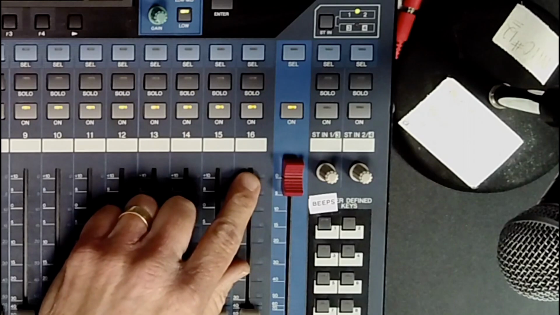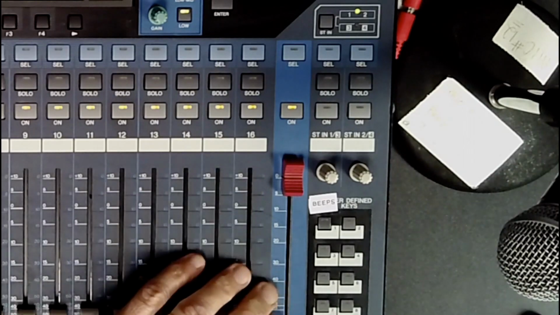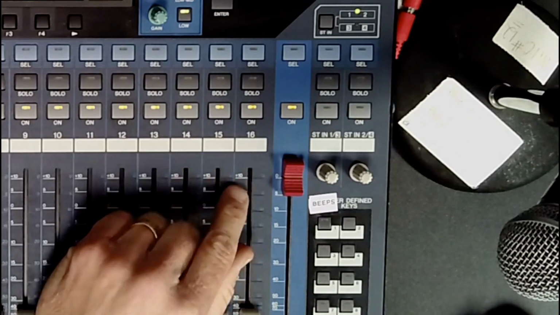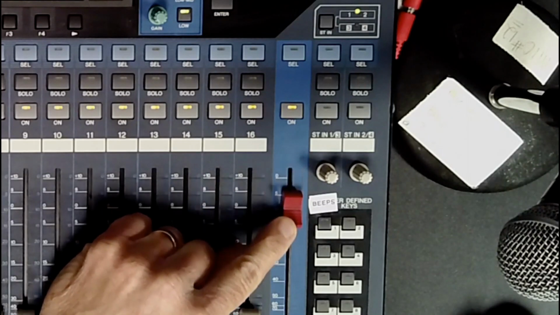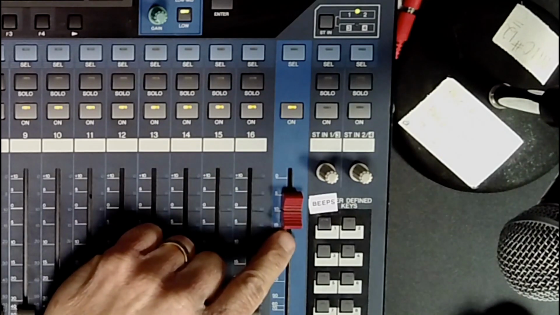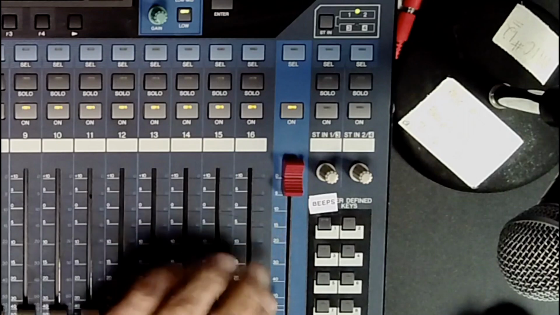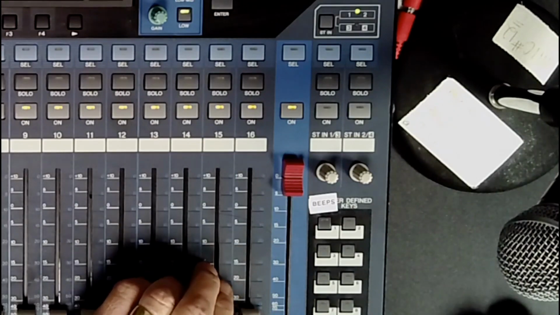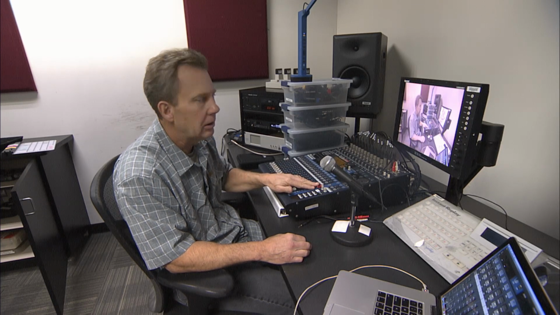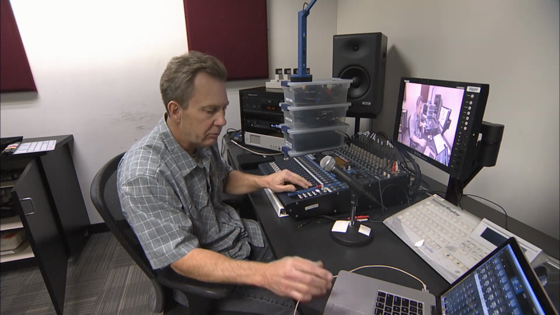Mr. Johnson and Mr. Dunbar, I believe, tell you to operate at like negative 10, but I ask you to operate at 0 for television. So your master fader all the way up. That's step 1.